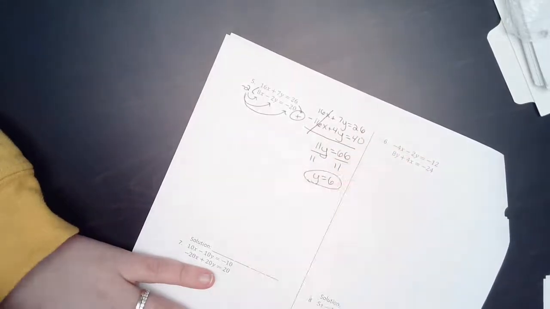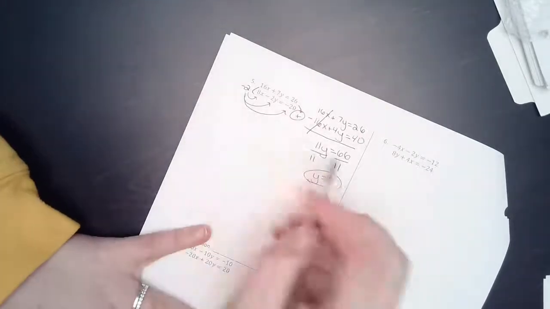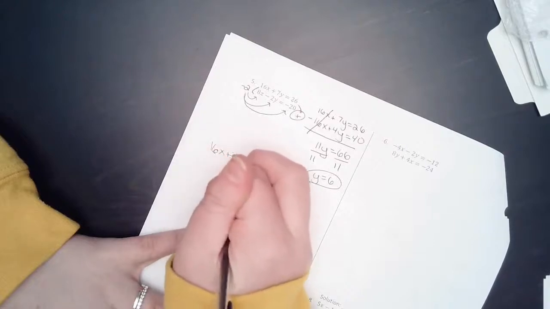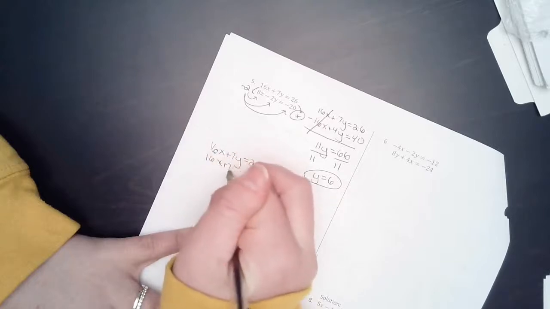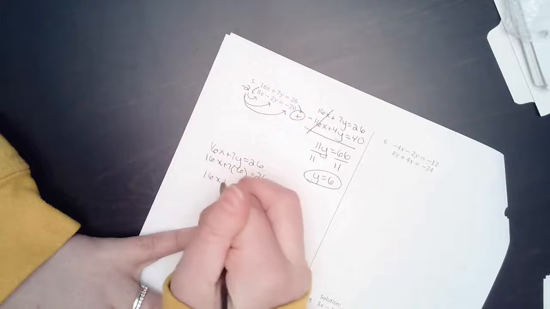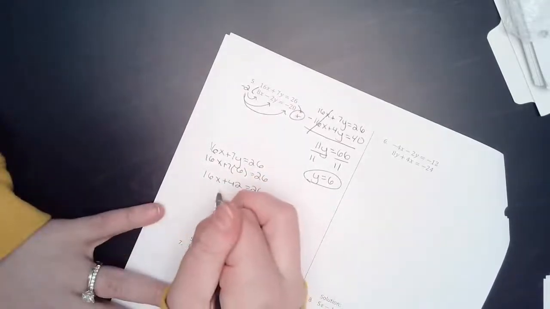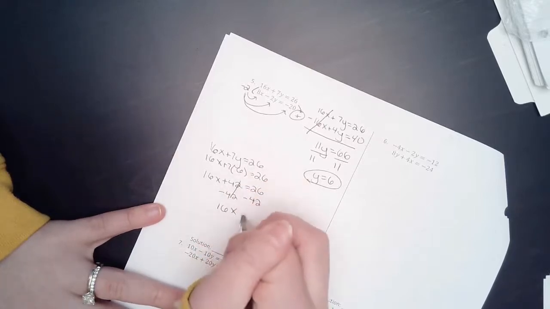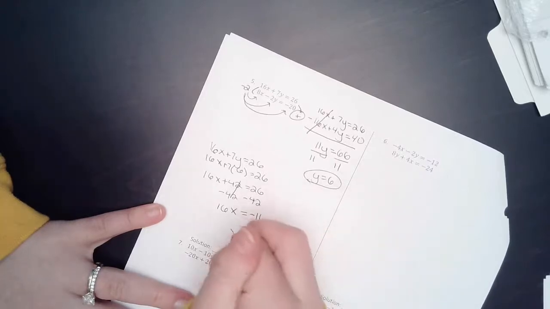Again, I'm going to have to solve for my x. So my y is 6. You can plug it into the new equation, but it's easier just to plug it into one of the old ones. Again, I'm just going to pick the top guy. 16x plus 7 times 6 equals 26. 16x plus 42 equals 26. I'm going to subtract 42. 16x equals a negative 16, x equals negative 1.